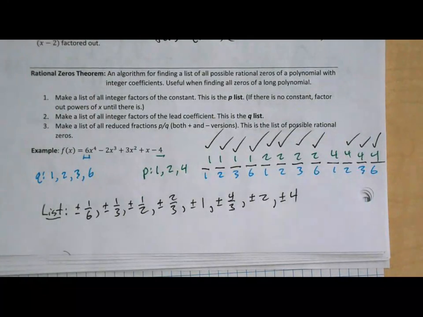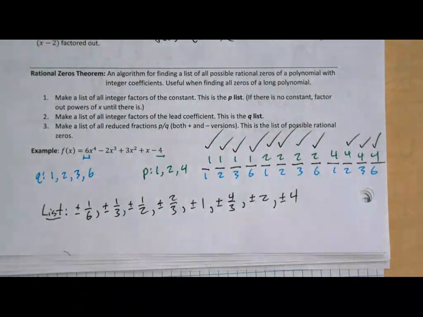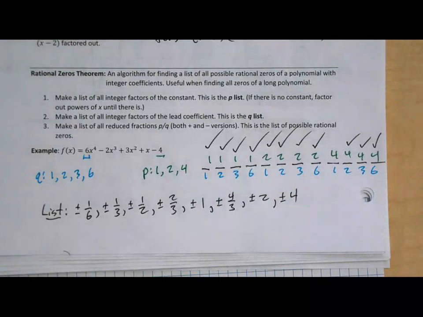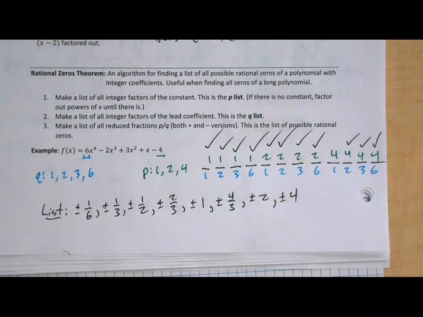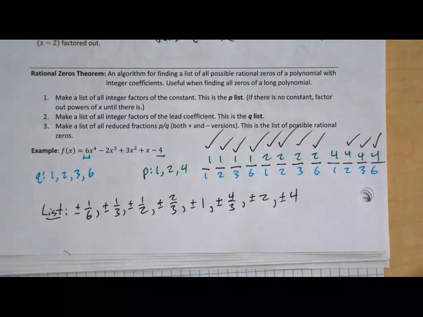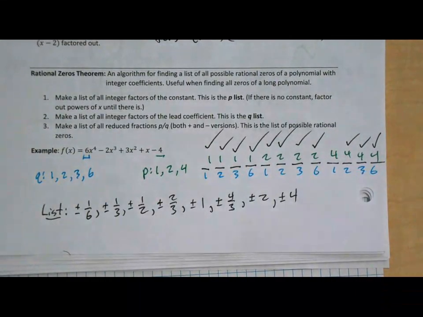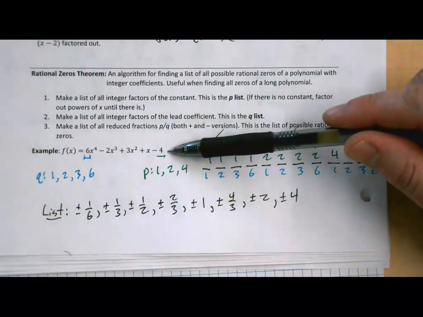Do you guys remember doing this? It's kind of tedious, not terribly difficult. What's much more important, though, is why do we do this? What is special about this list of numbers? These are the potential rational zeros for this function, potential rational zeros.